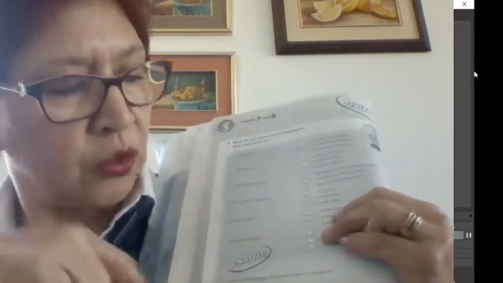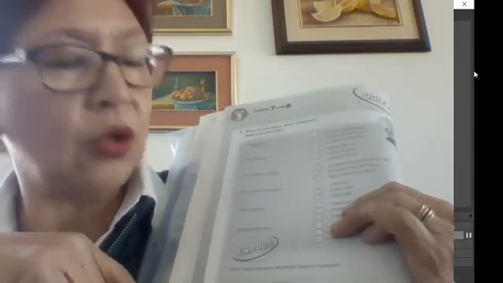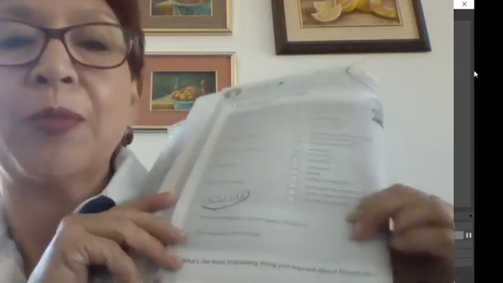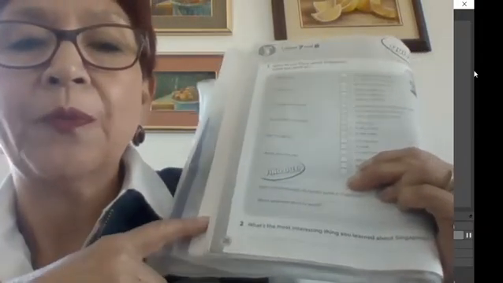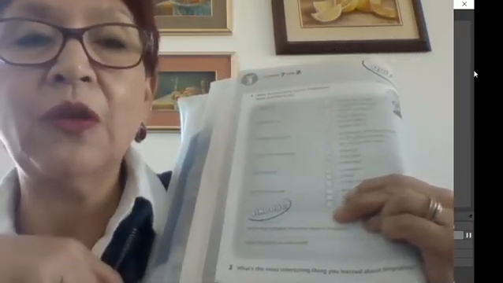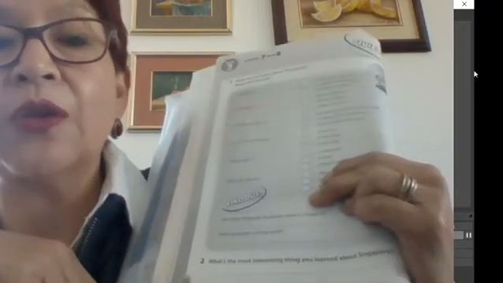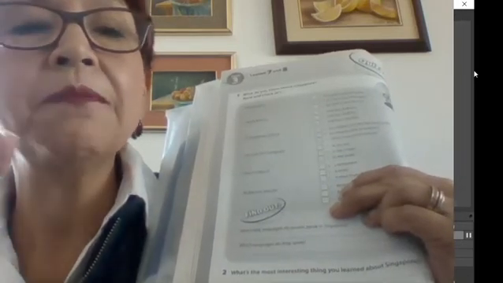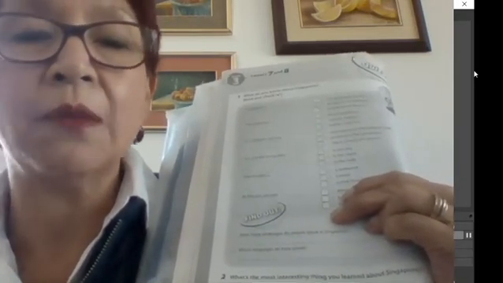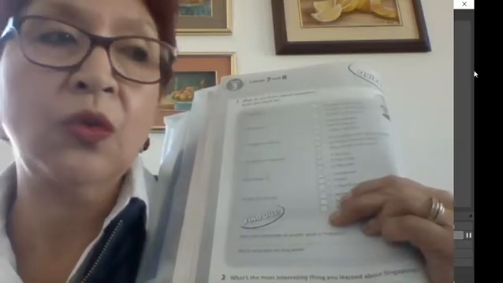What's the most interesting thing you learned about Singapore? You have to write me one of the facts that you learned. So, I'm going to help you with this too because I'm going to show you a video that you are going to be able to see, to read, and maybe you pick one of the facts that you like the most. Also, we have the zoo, so you can also use the readings that we have about Singapore. You can use this reading too about the Singapore Zoo. Okay.